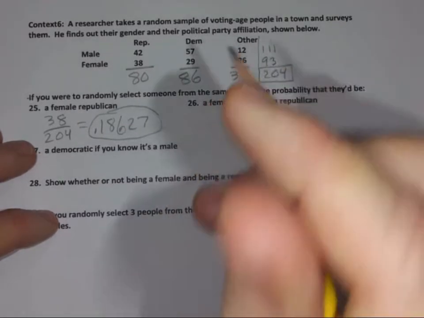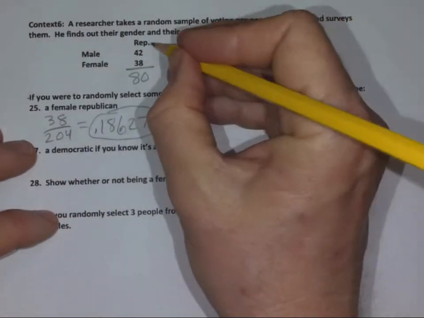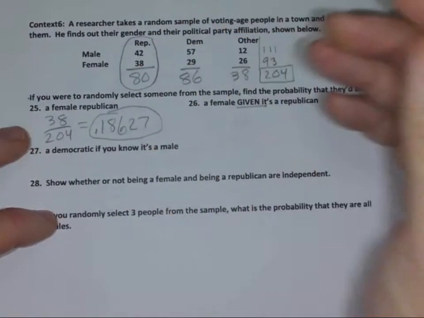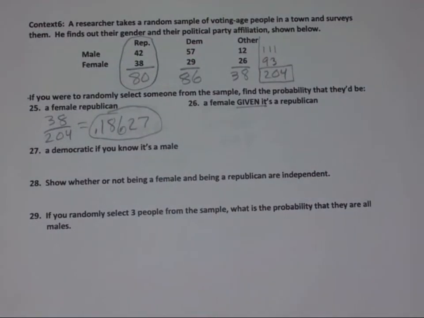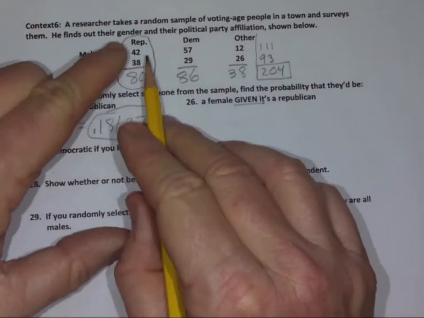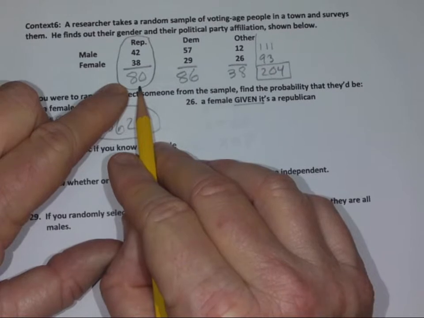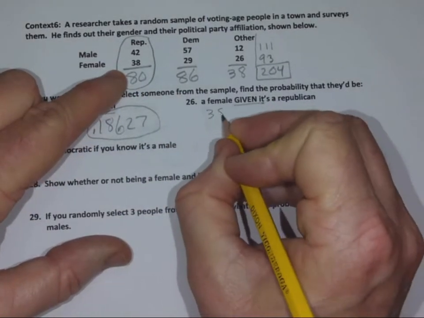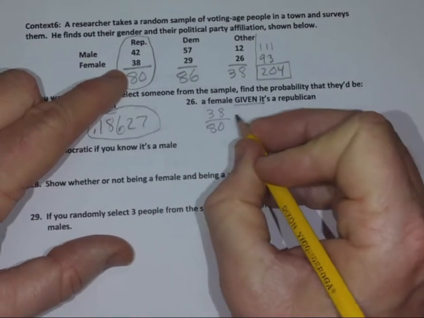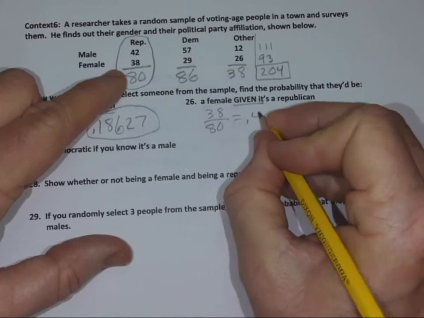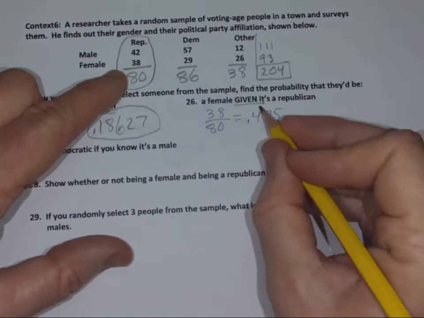When it's a given problem, a conditional, you look only at what you're given, because that's all you're given. Given the Republicans, given it's one of these 80 people, what's the probability of female? Well, that's going to be 38 out of 80. So you only look at what you're given, and so that's 0.475. Okay, so there we go.